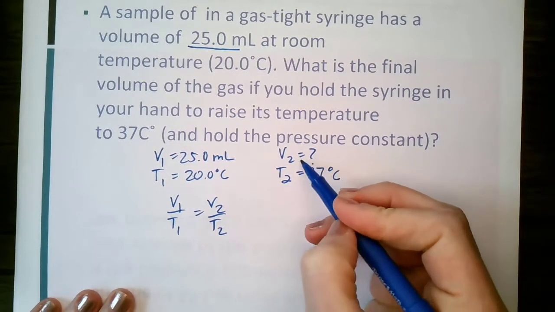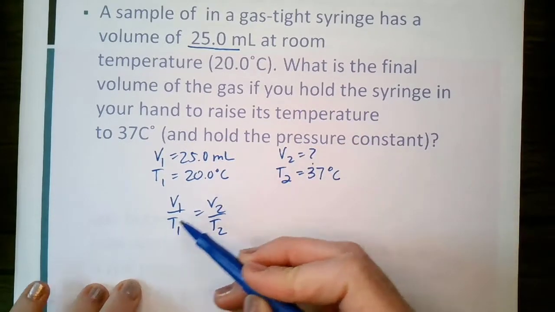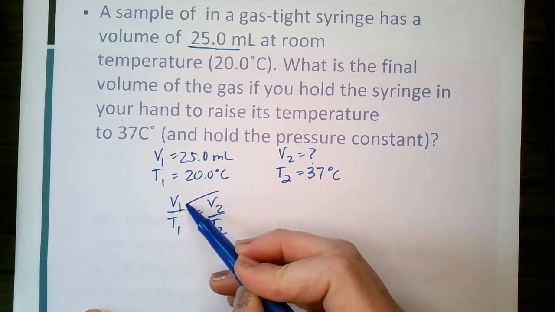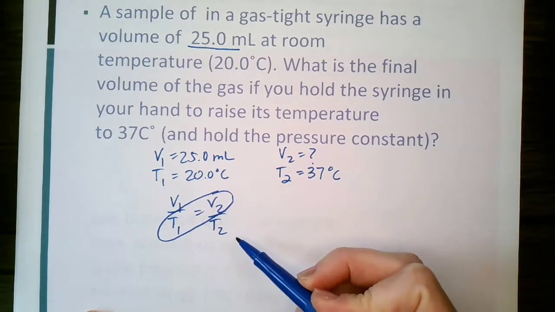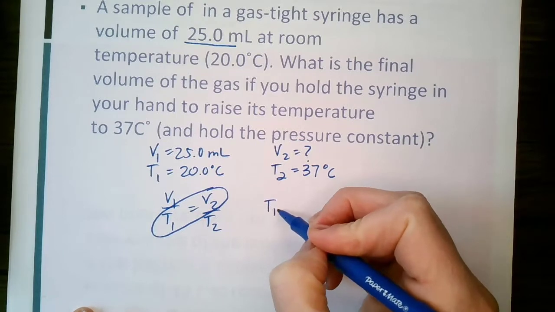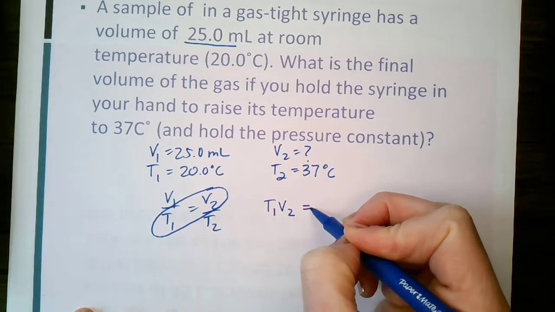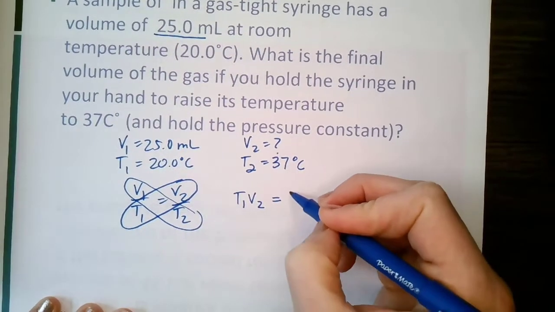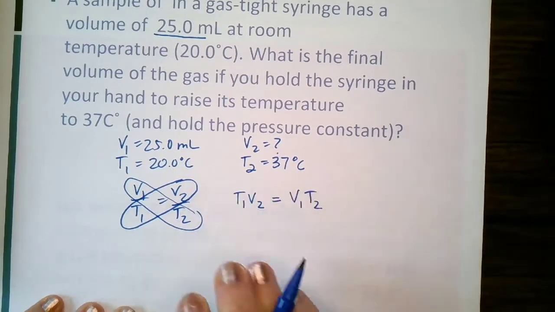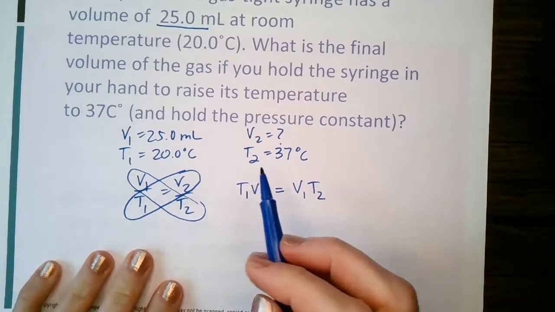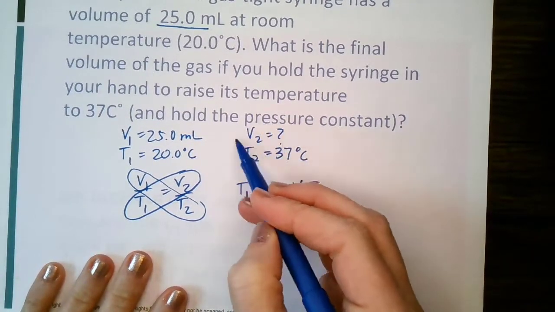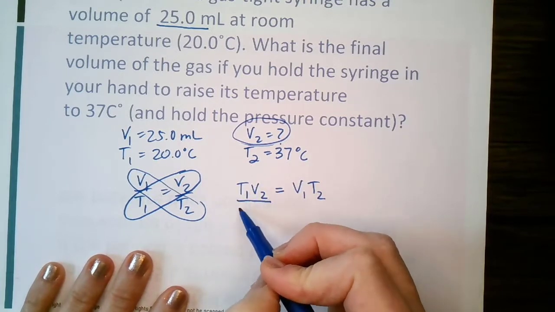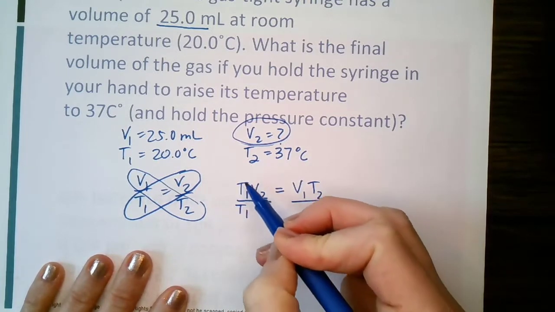So we want to know volume 2. I always like to make fraction problems linear. So I'm going to say that these two times each other, so T1 V2 equals V1 times T2. I like to set mine up like that. Then, how do I get just V2 by itself? Well, we've got to get rid of T1, so we'll divide both sides by T1.